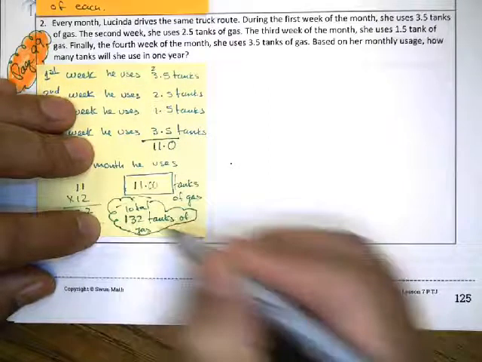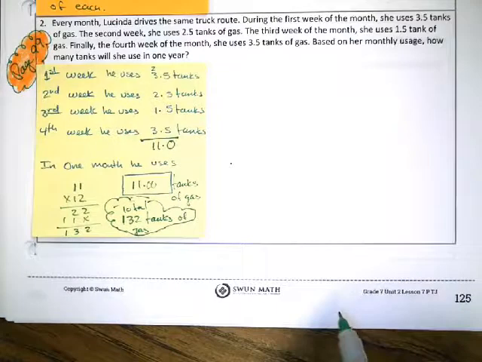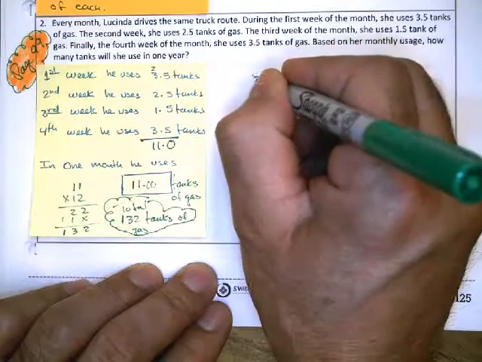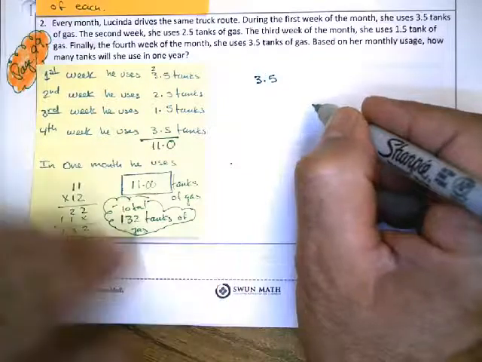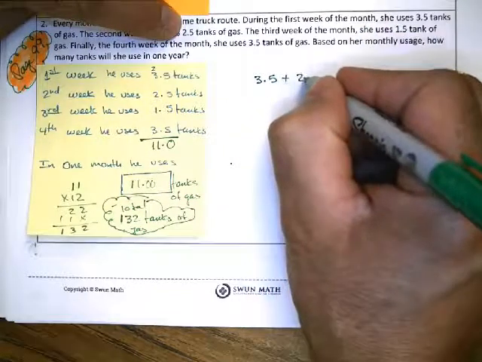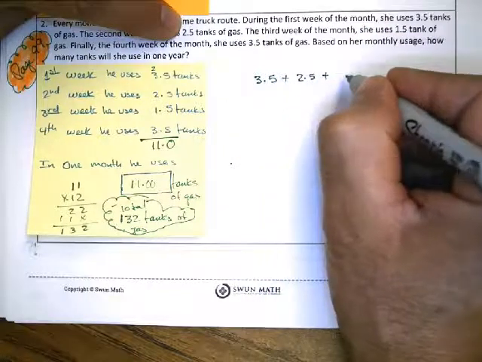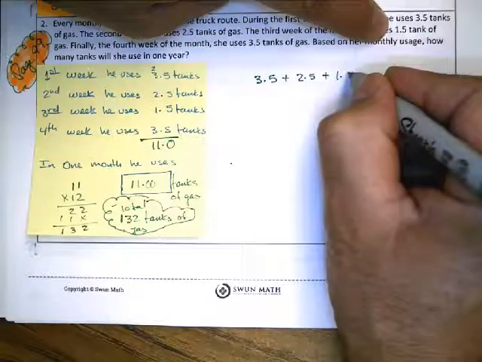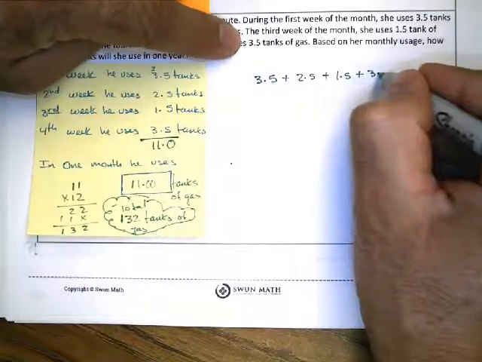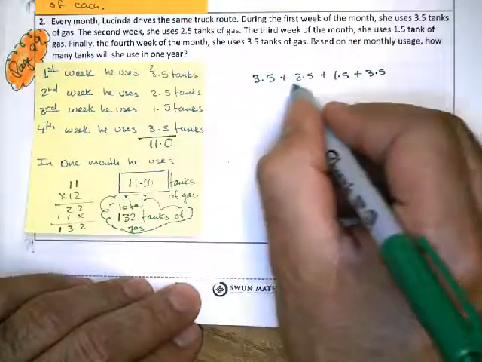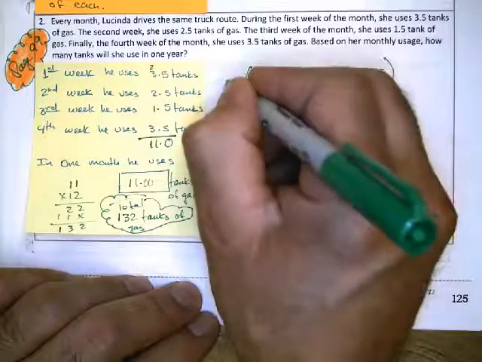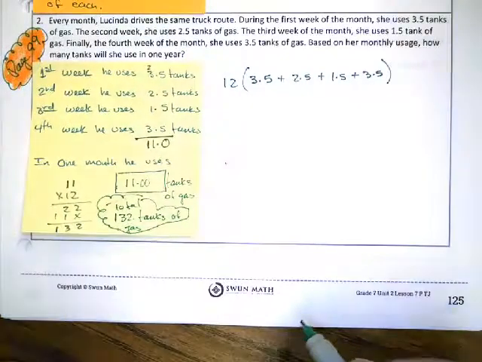But since we've been talking about the distributive property, I'm going to show you there's another way of doing this. So she uses 3.5 tanks the first week of the month, plus she uses 2.5 tanks of gas the second week of the month. The third week she uses 1.5 tanks, and the fourth week she uses 3.5 tanks of gas. So this is how much gas she uses in 1 month. But we want to know what happens in 12 months.